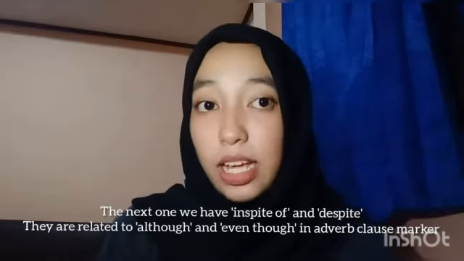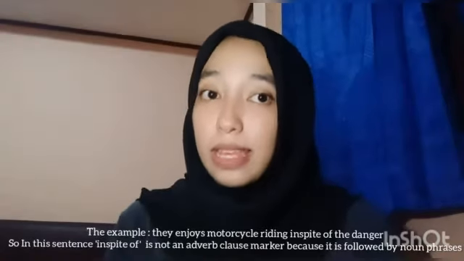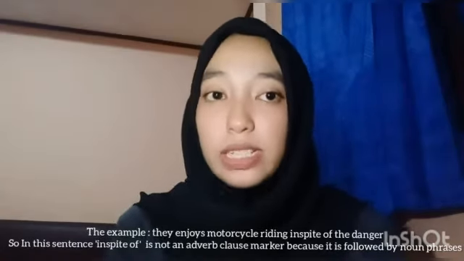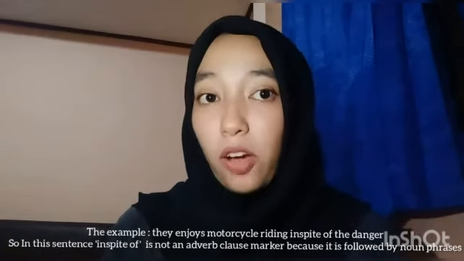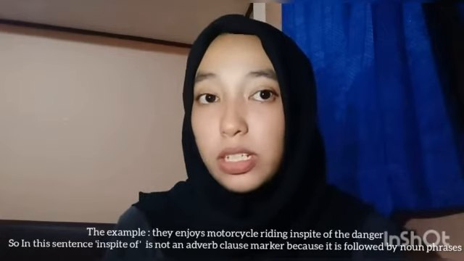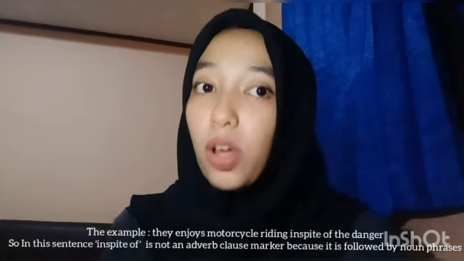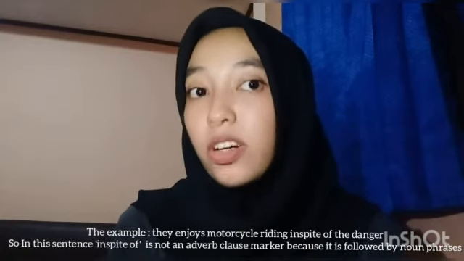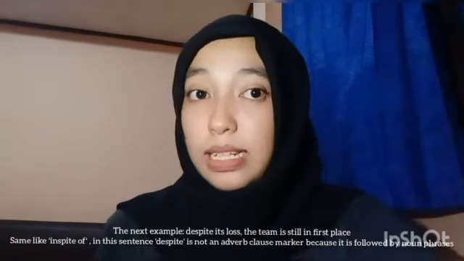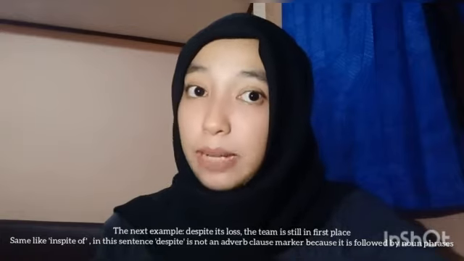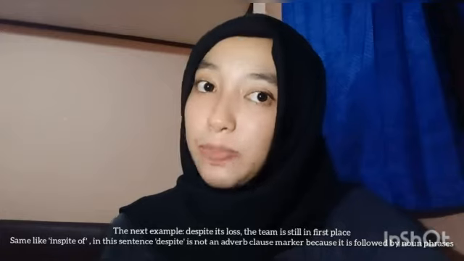They are related to even though and although in adverb clause markers. The example: they enjoy motorcycle riding in spite of the danger. In this sentence, in spite of describes opposition or contrary cause, but it is not an adverb clause marker because it is followed by a noun phrase after the preposition. The next example: despite its loss, the team is still in first place. It has the same meaning as in spite of.